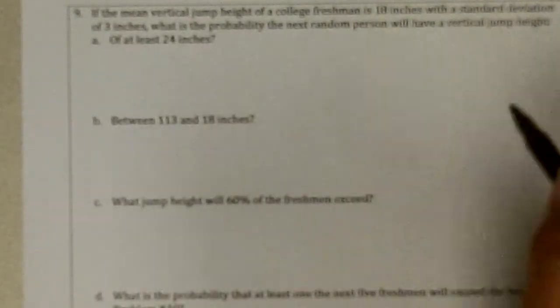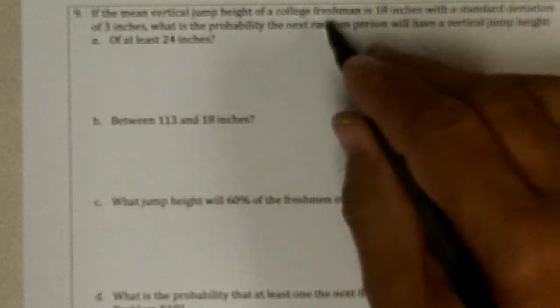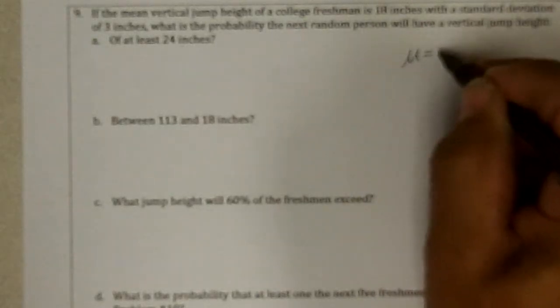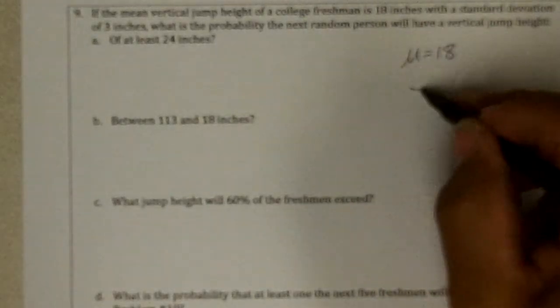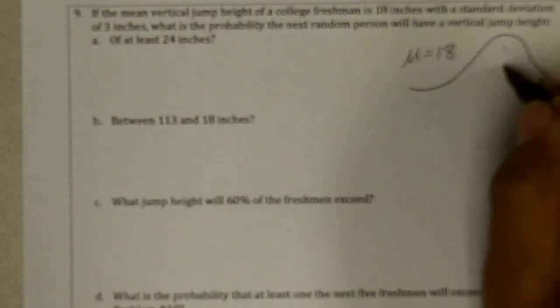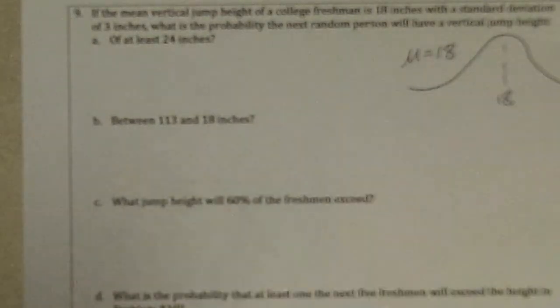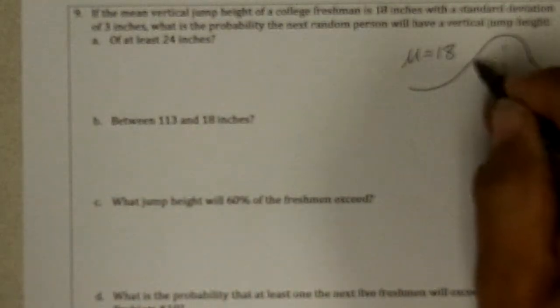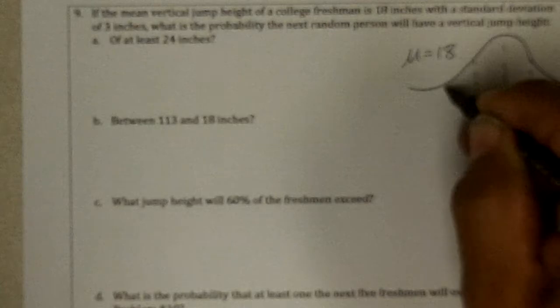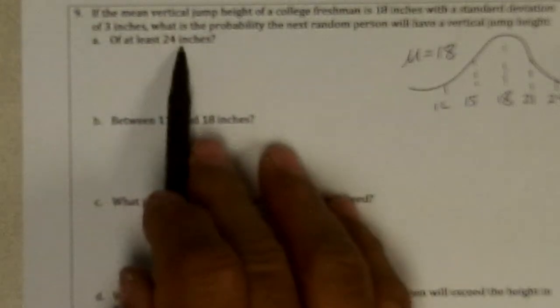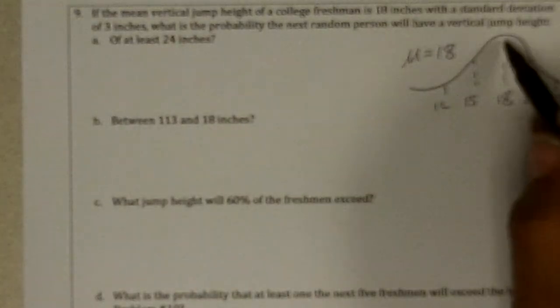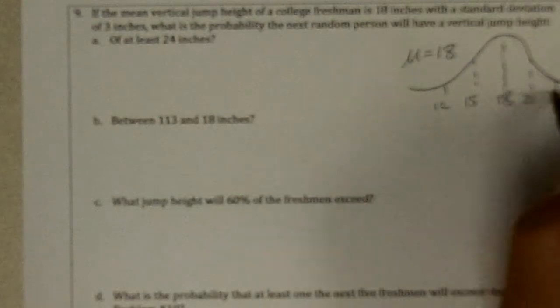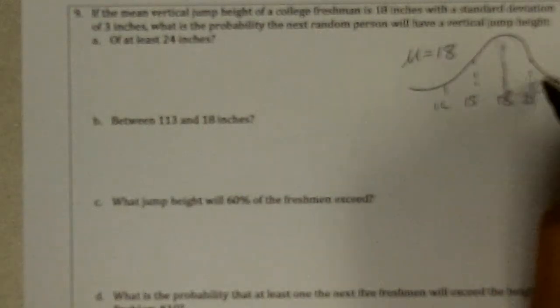So, the mean of the population is 18, and a standard deviation of 3, so that'd be 21, 24, at least 24. So this is 50%, and we know what these two are.